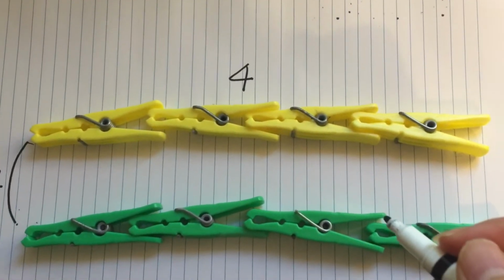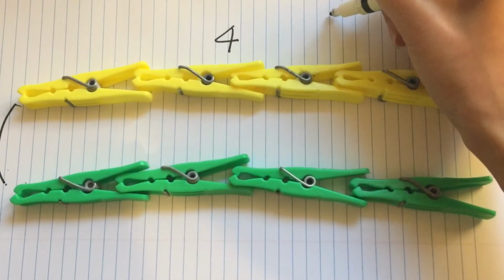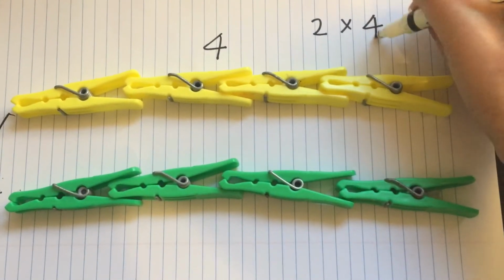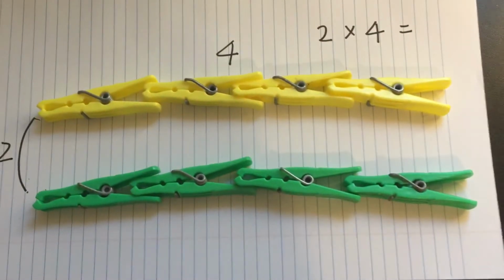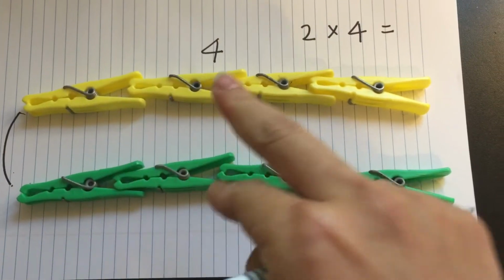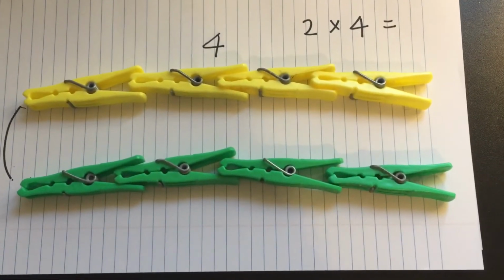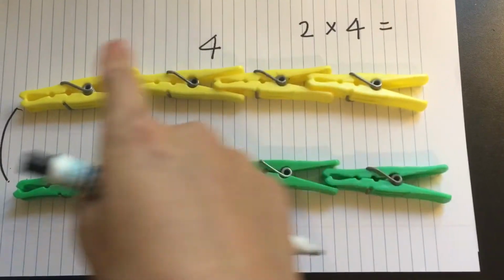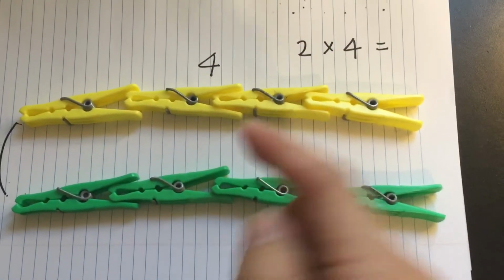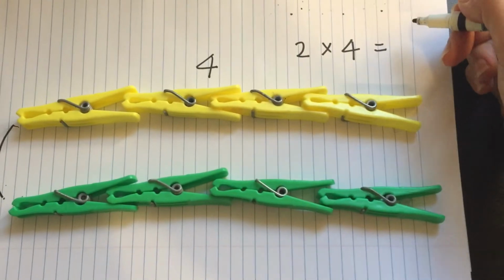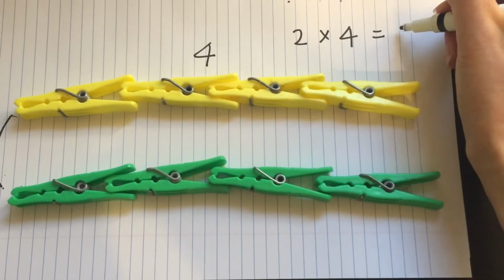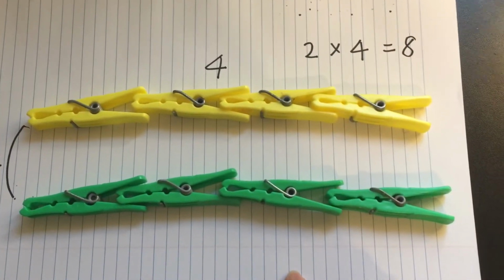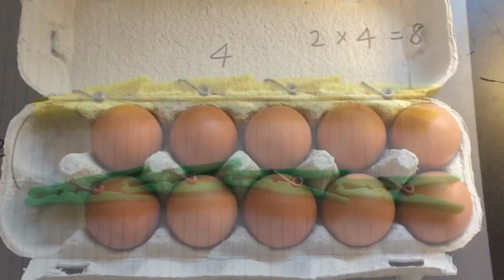When I write my multiplication, I will write it as 2 times 4 equals. Now you can count it in 2s: 2, 4, 6, 8. But a quicker way would be to identify, okay, I have 4 here and I have 4 here, so 4 plus 4, using your basic facts knowledge, would be 8. So we can quickly work out 2 times 4 equals 8.